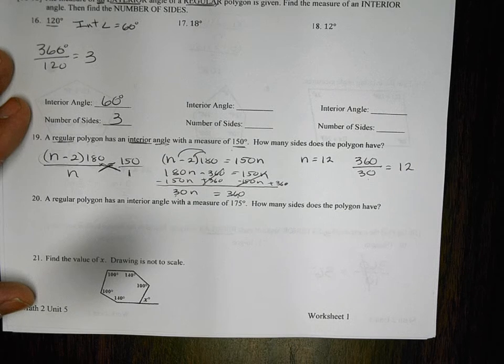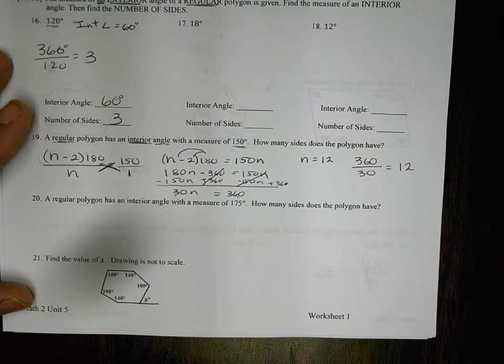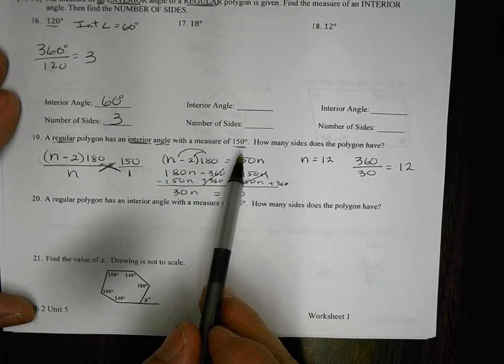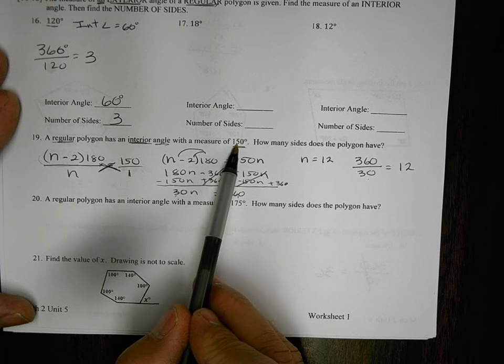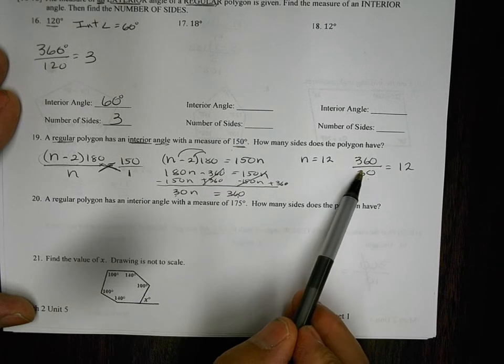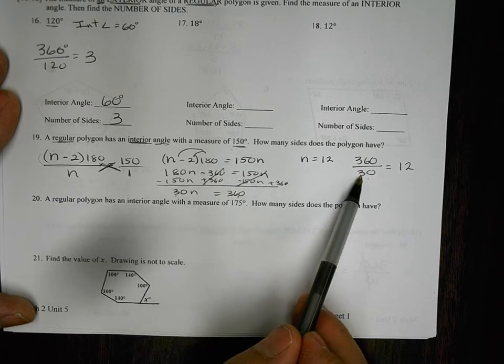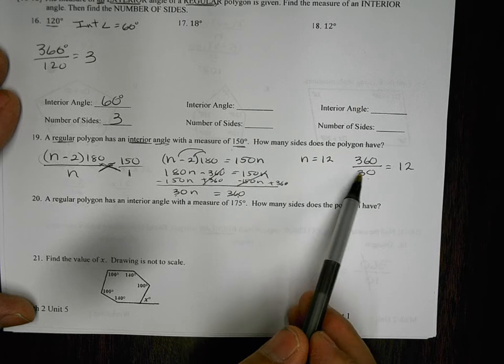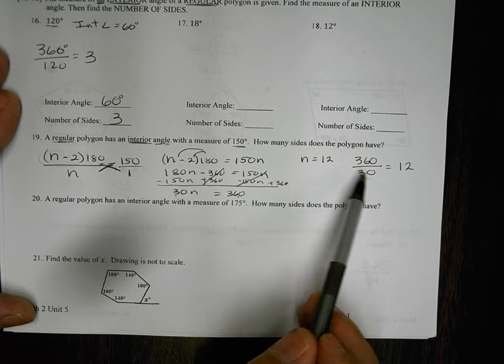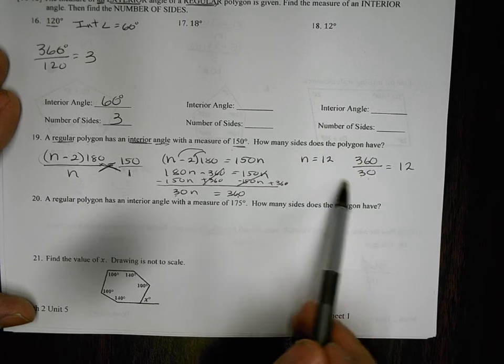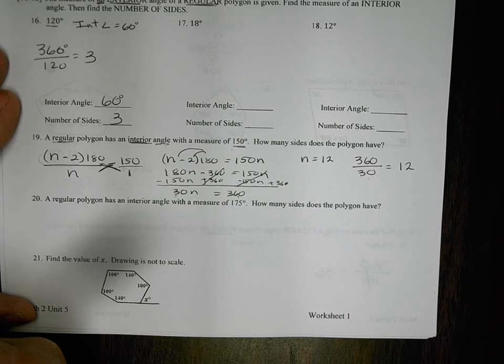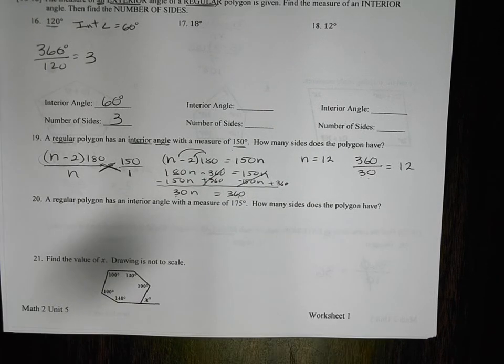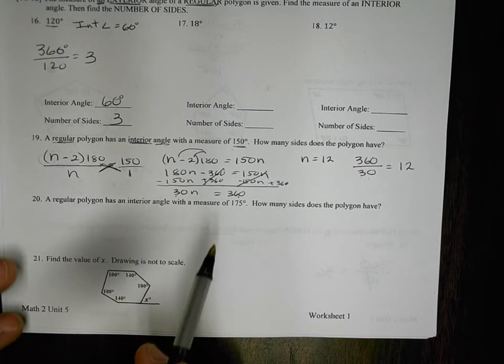Okay? But you have to be able to realize that 150 is related to 30, interior angle, exterior angle. And you have to remember that 360 degrees is the sum of all the exterior angles of any polygon. So you have to be able to make that little jump. Either use this formula or make that jump.